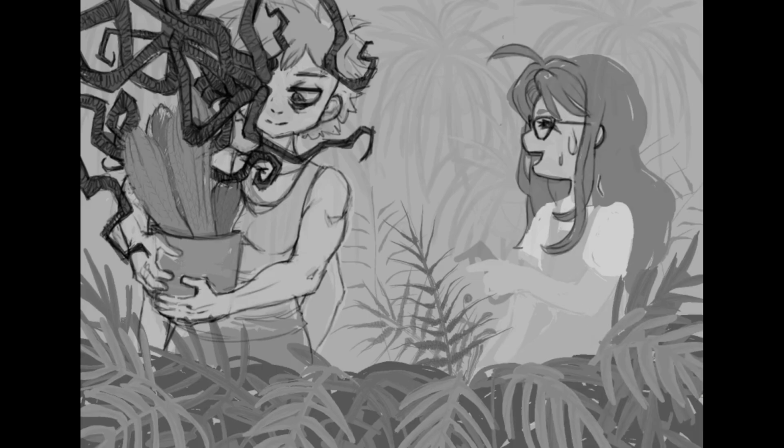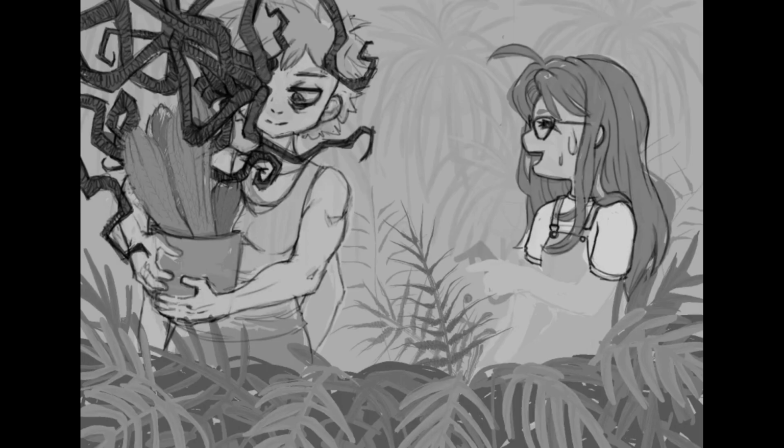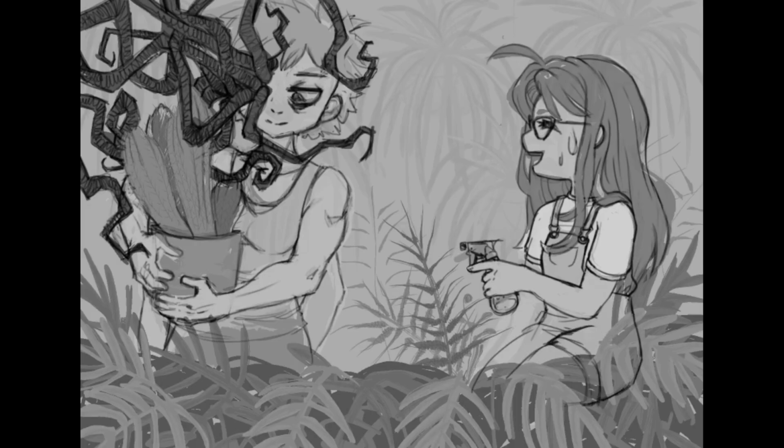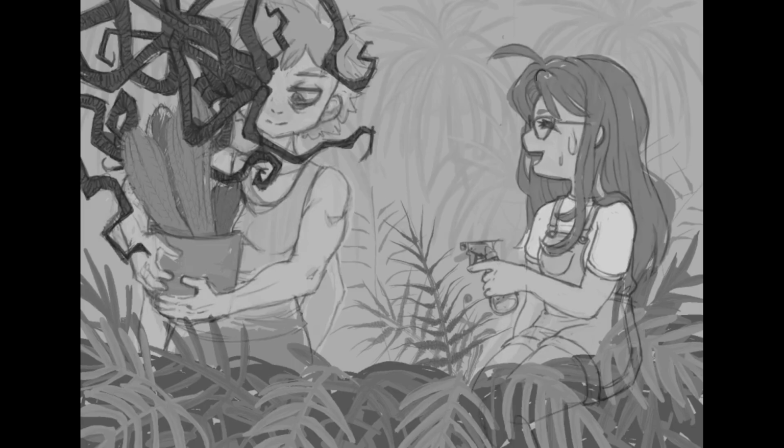And I will turn off my little GIF tuber guy so that it doesn't cut off anything. So yeah, I liked the line art. I used a kind of pencil, I think, for this one. But I really enjoy drawing the plants. I really like drawing plants.